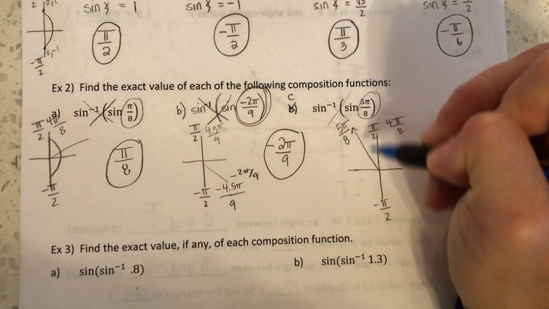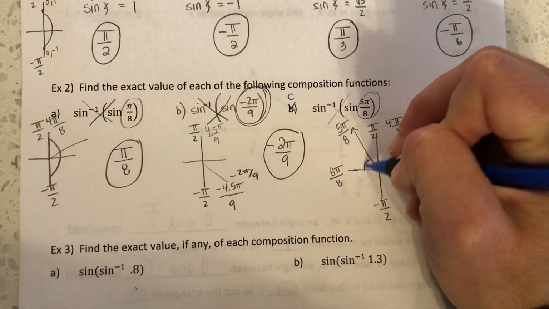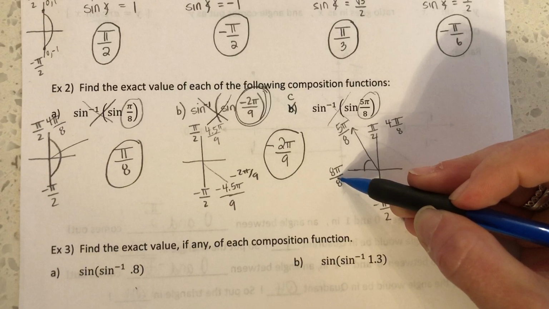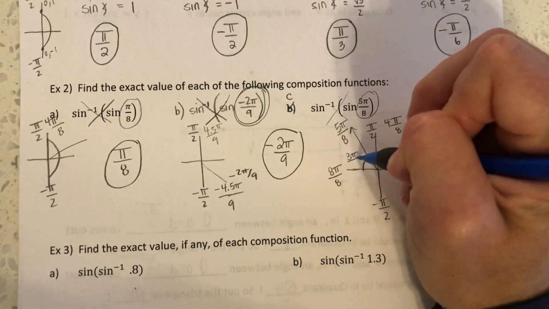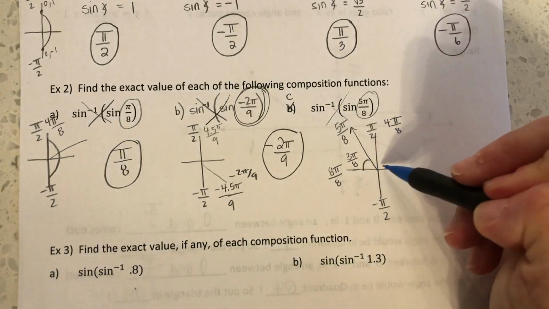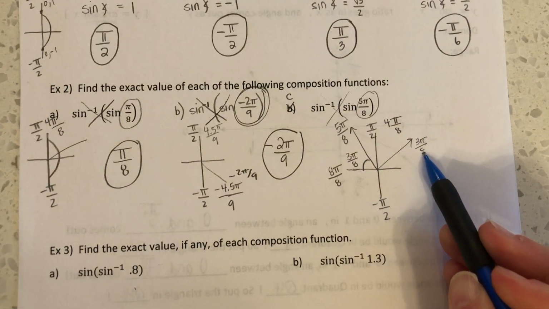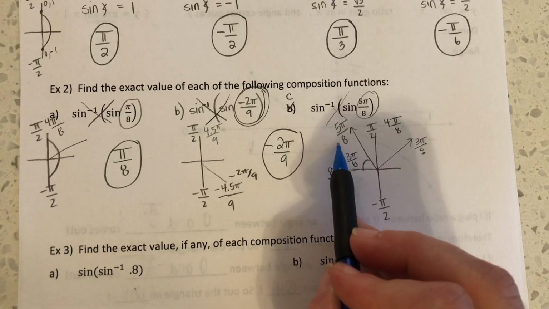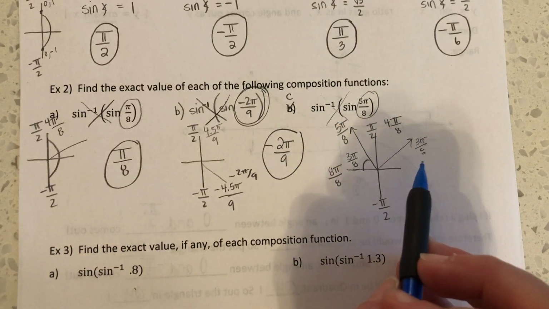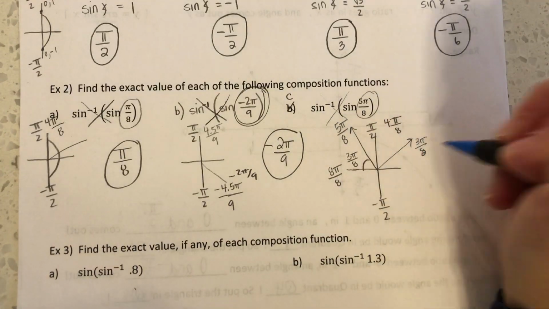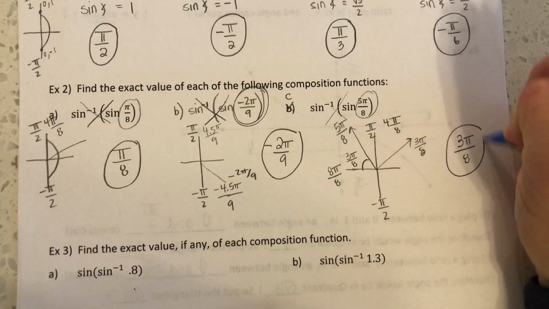So guys, if this is pi over 8, here's 8 pi over 8. What's your reference angle in between 8 pi over 8 and 5 pi over 8? It's 3 pi over 8, which means a 3 pi over 8 in quadrant 1 would have the same sine ratio as 5 pi over 8. So his equivalent answer that the inverse sine would be capable of spitting out is 3 pi over 8. So the answer to this one is 3 pi over 8.